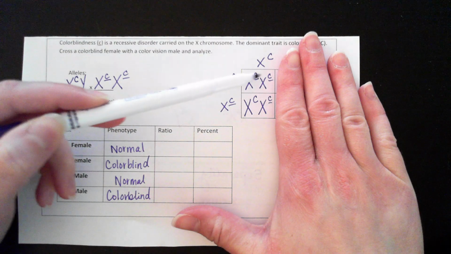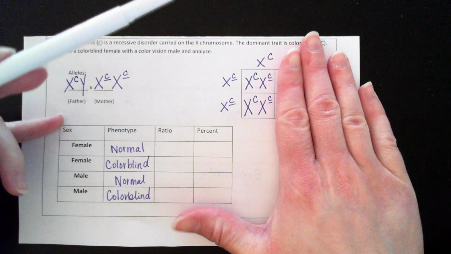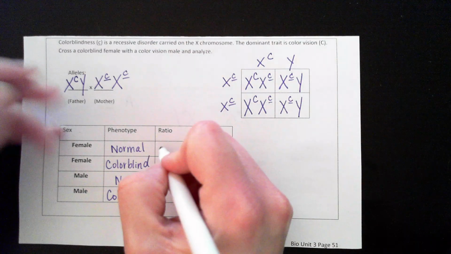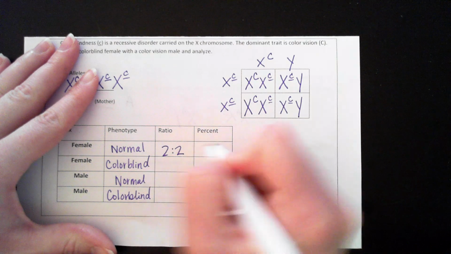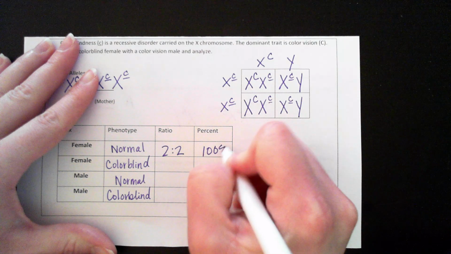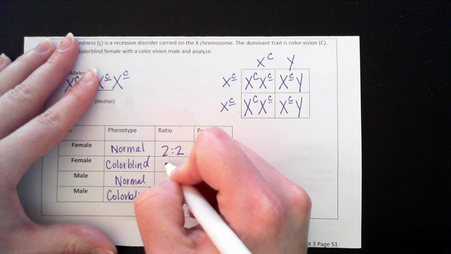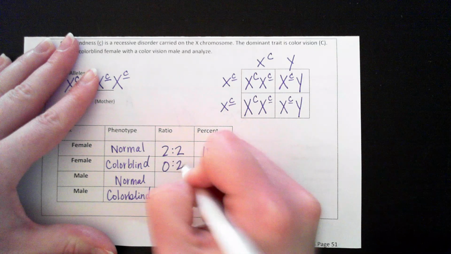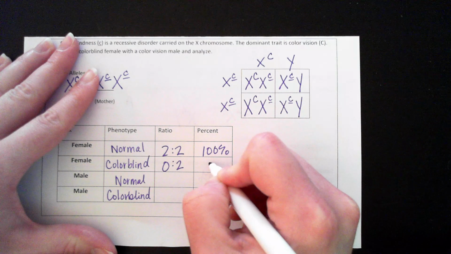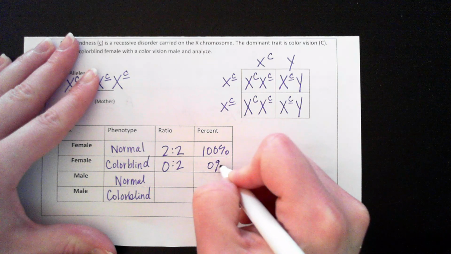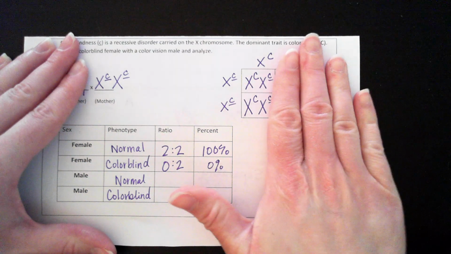That means that both of these daughters would have normal vision. So 2 out of 2 females, or 100%, will have normal vision, and none of the daughters would have colorblindness.